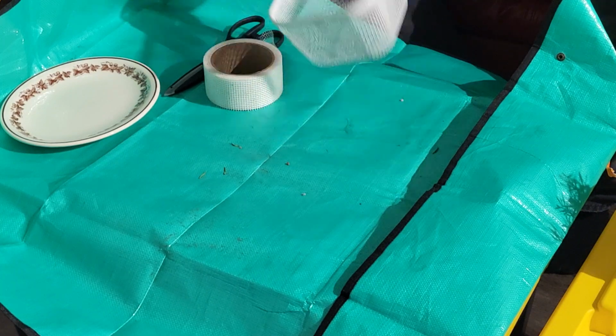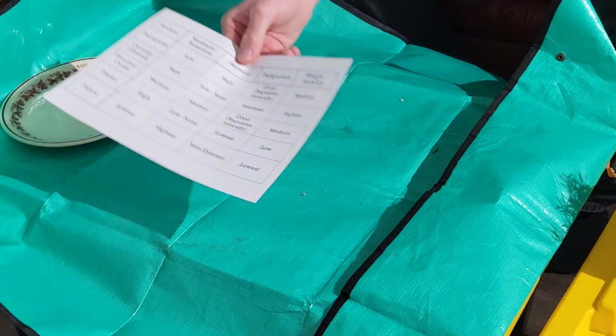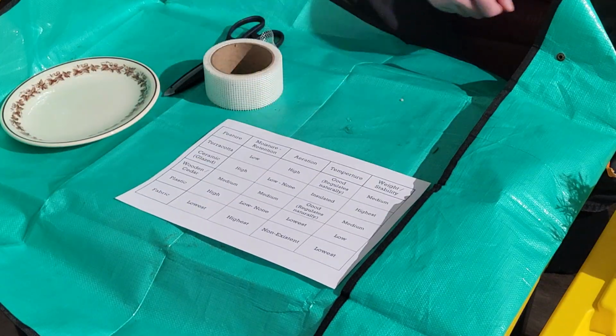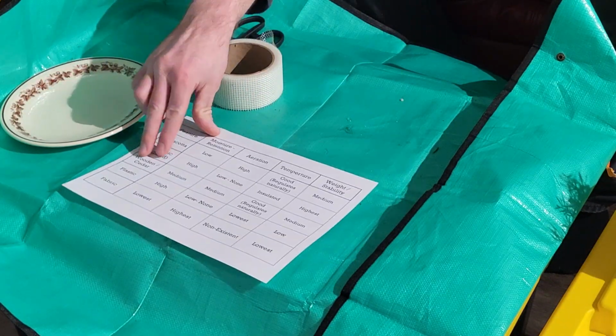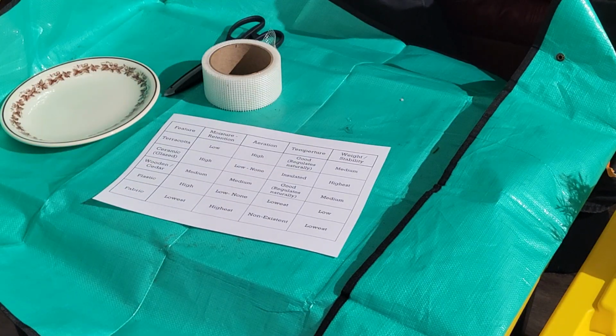And just in case you want to reference some of these pieces of data, I did write up a small little chart here. Hopefully you guys can see that. So if you can, take a screenshot of that for your personal reference.